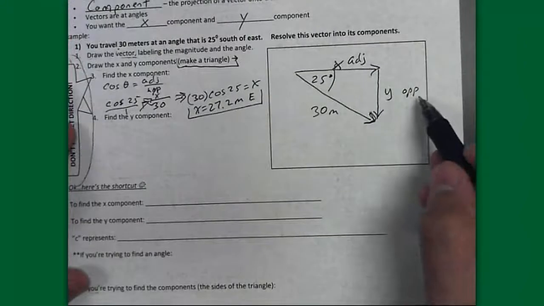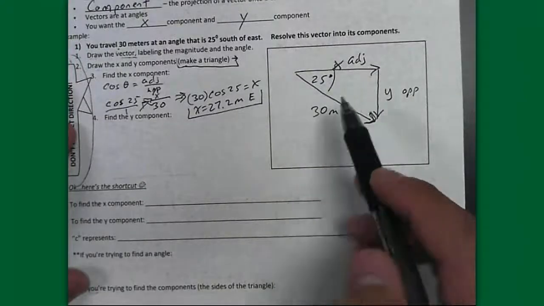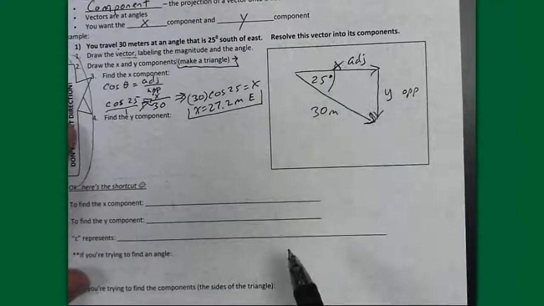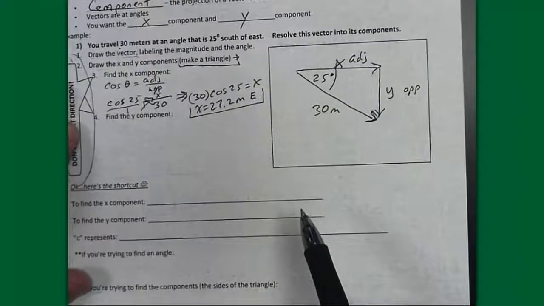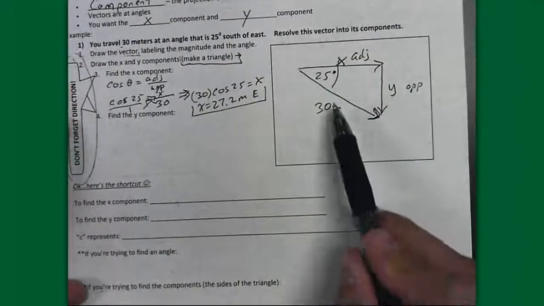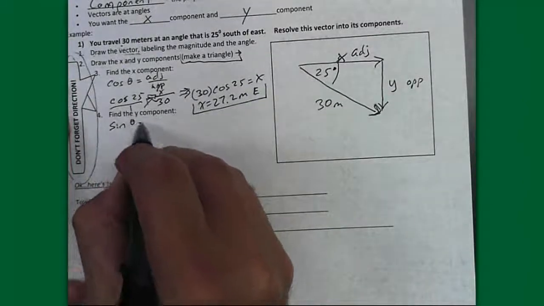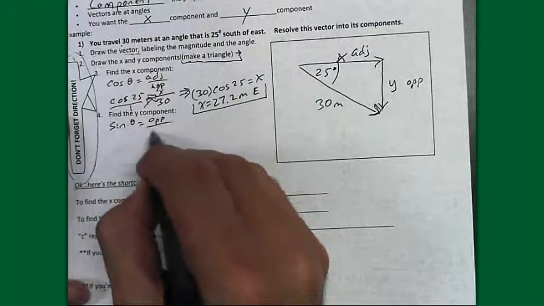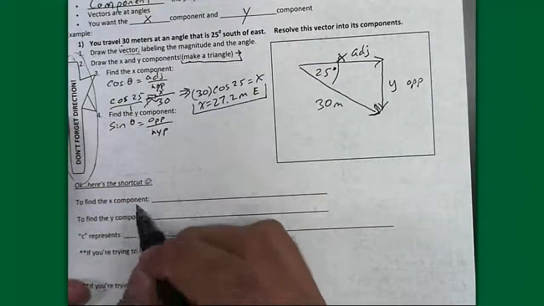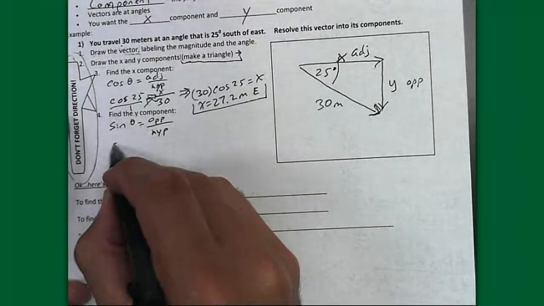Y is the opposite side, and I know the hypotenuse. Let's make believe right now that we don't know the adjacent side. So I'm going to find a trig function that incorporates opposite and hypotenuse. That's sine. Sine theta is opposite over hypotenuse. Put in numbers.